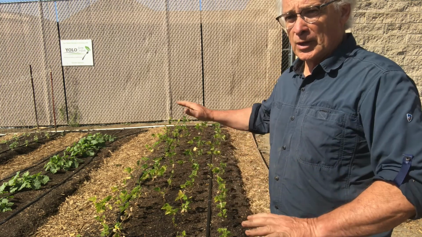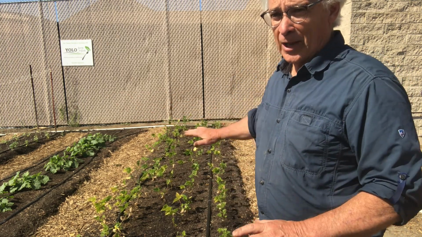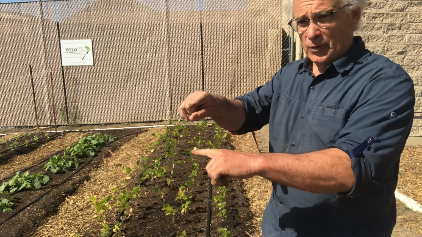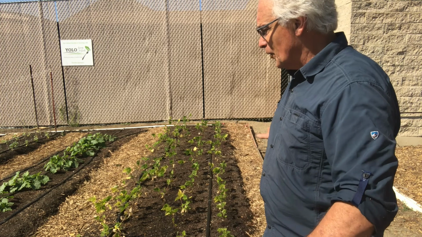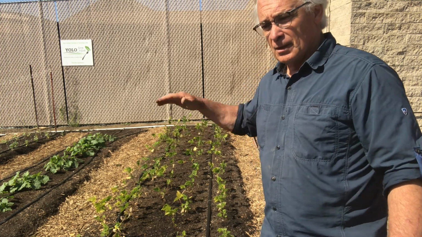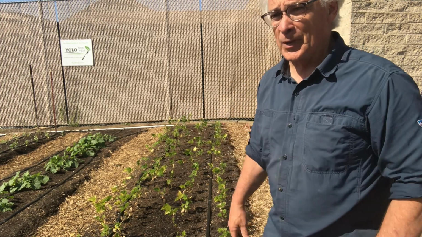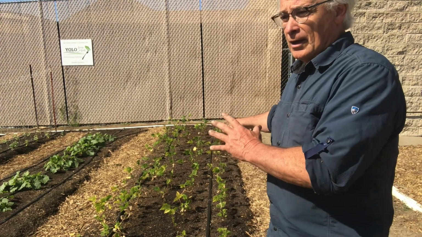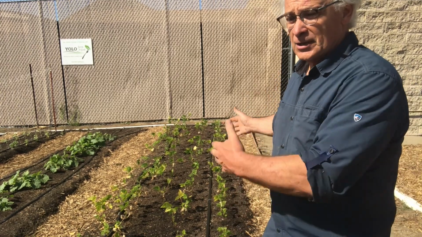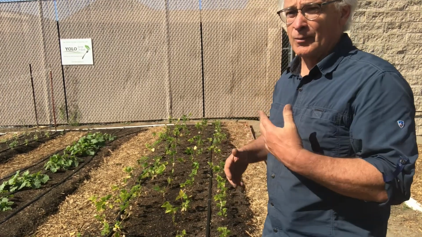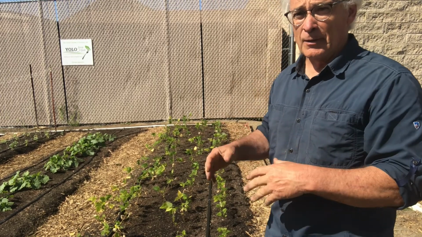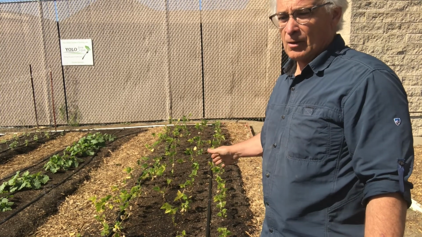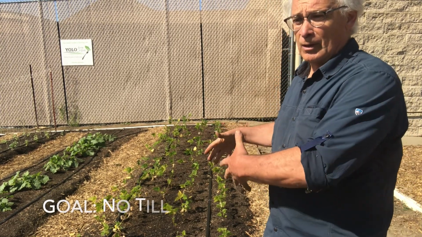Then, once we leveled the entire playing field, so to speak, we came in with the wheelbarrows, put about 3 to 4 inches of compost all over the top, formed it into a bed, and then we put drip irrigation in it. We think, at least after our first harvest, the soil tends to be a lot more pliable. We are trying to make these no-till over the next couple of years, so we'll be able to do that.